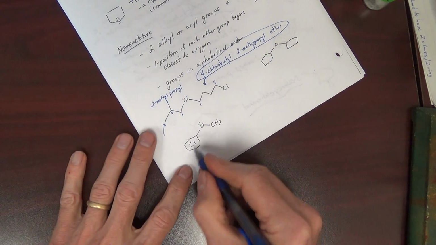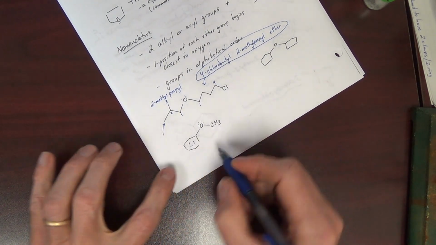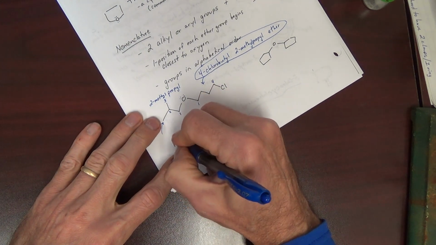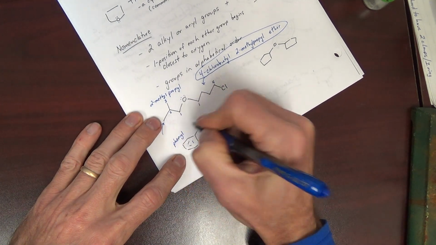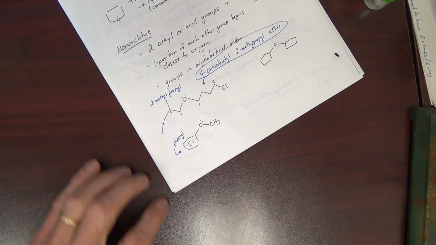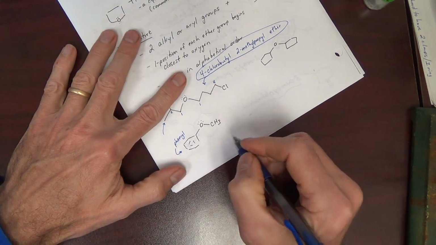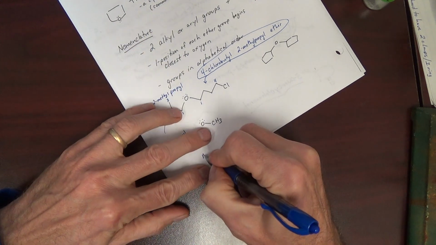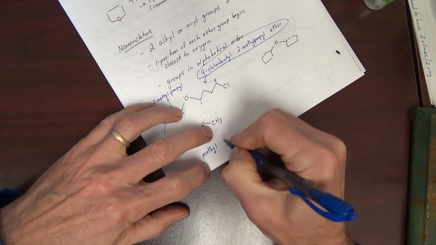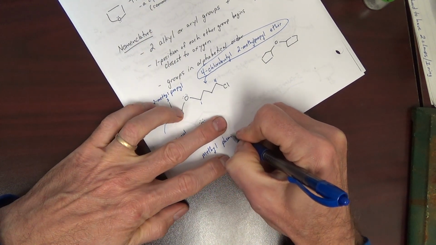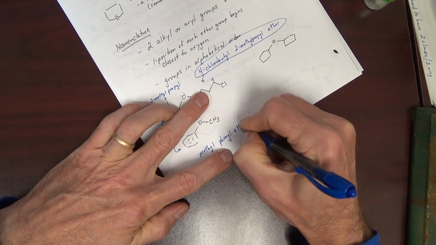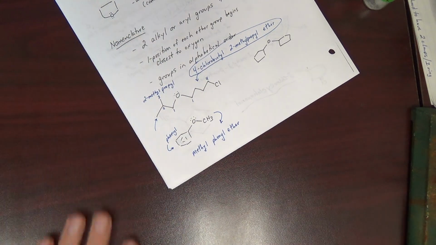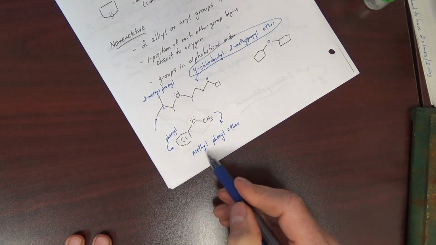Okay, name this one. Well, that's a methyl. This is a benzene ring. A benzene ring is named a phenyl whenever it's named as a substituent. M comes before P. This is methyl phenyl ether. 3 words.